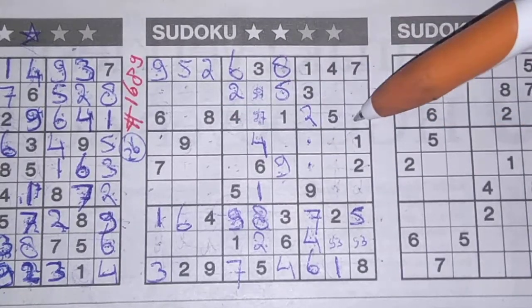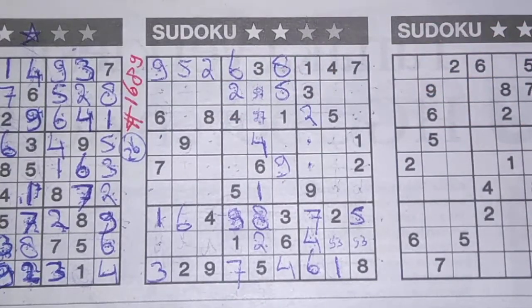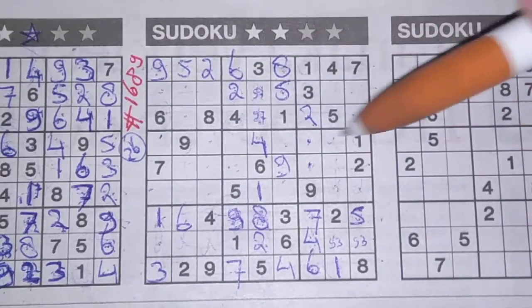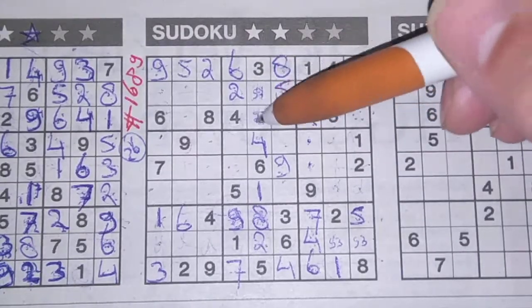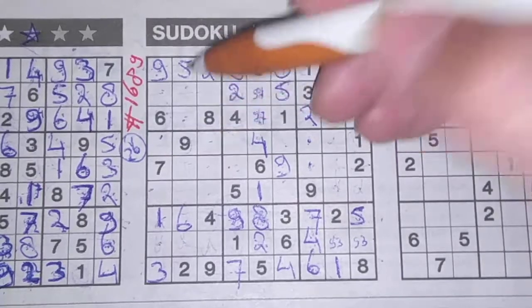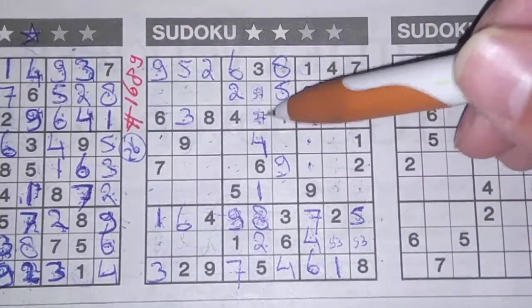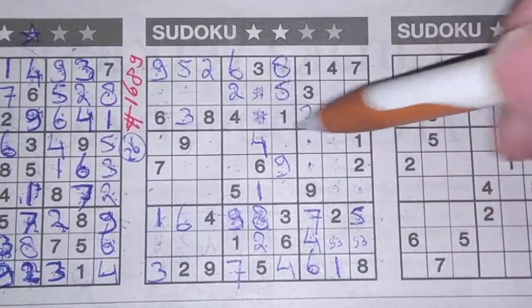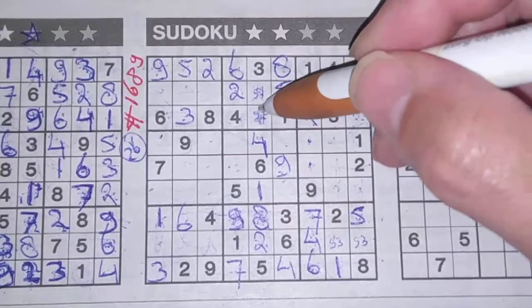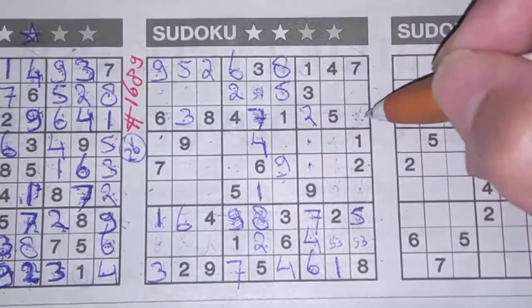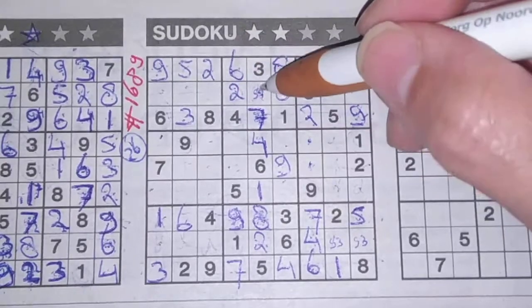3 missing numbers in the third row. 1 of the missing numbers is a 3. We see here 3 in this big square, so no 3 in that box. Here 3, no 3 in this box, so 1 box left for the 3 should be there. The 9 and the 7 are left in the third row. We have a 7 in this big square, so no 7 there. 7 should be there. And the 9 goes here. 1 box left in this big square for the number 9.